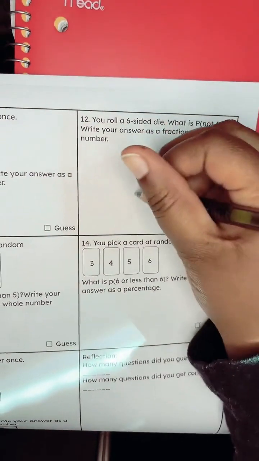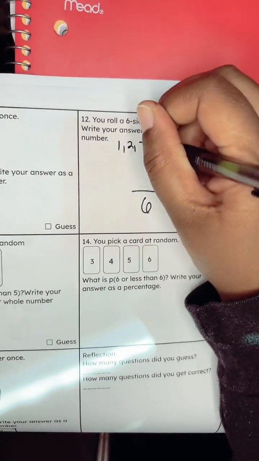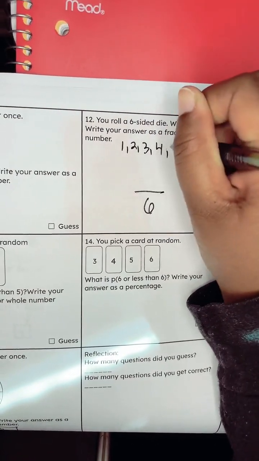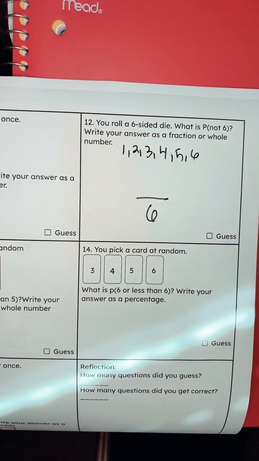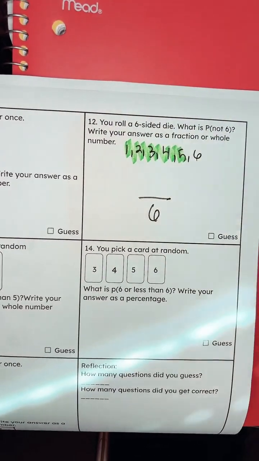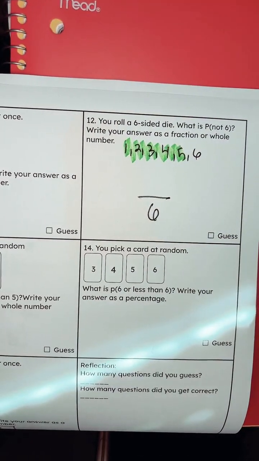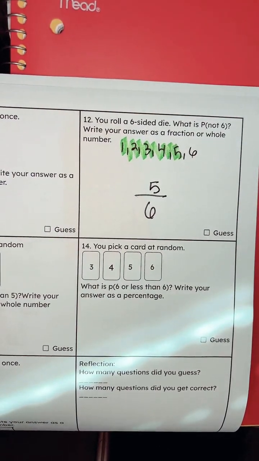Okay, so we know our total is 6. Always write it out for my visual people. We want the probability of it not being 6. So that means we literally have to highlight every other number. And so we have 5 out of 6. Wonderful.